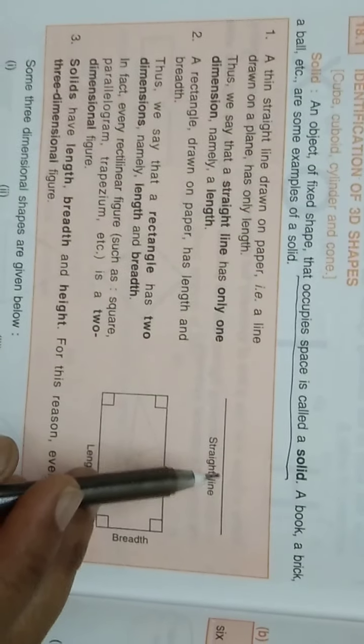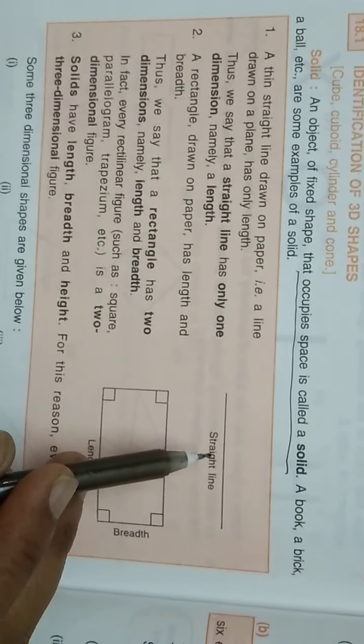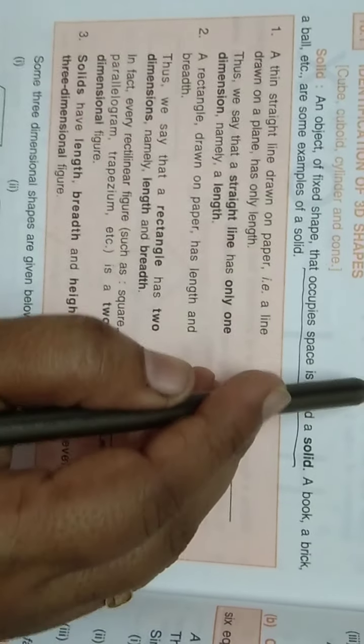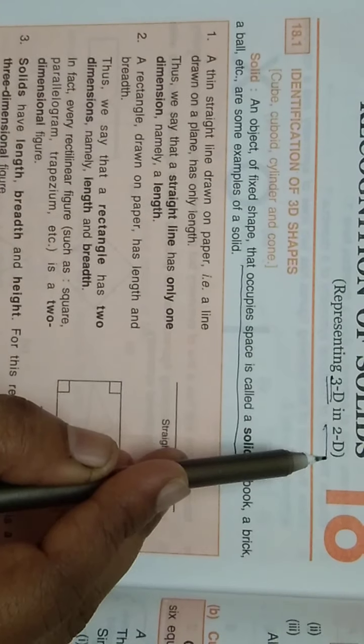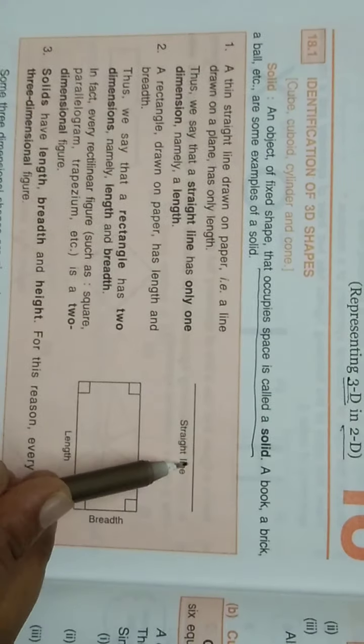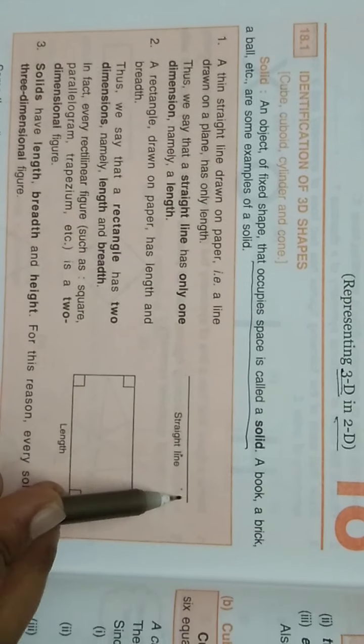First of all, 3D shapes means three-dimensional. So that is the explanation of 3D. What is three-dimensional? Before that, we have to discuss what is 2D and what is 1D. Starting from 1D, one-dimensional, that is a straight line. One-dimensional means it has only length. So these are one-dimensional figures.